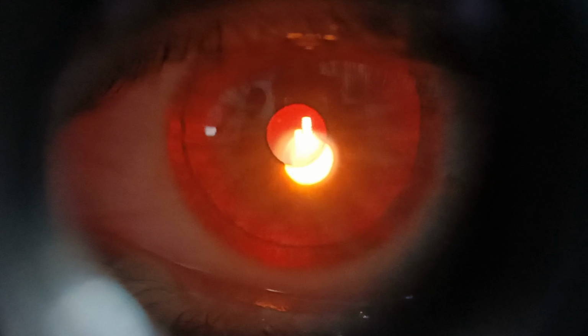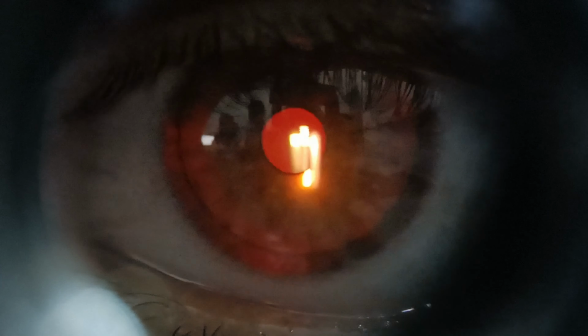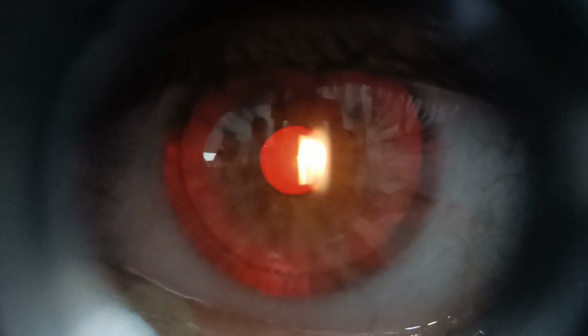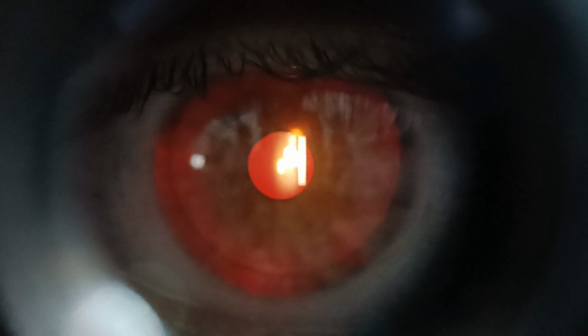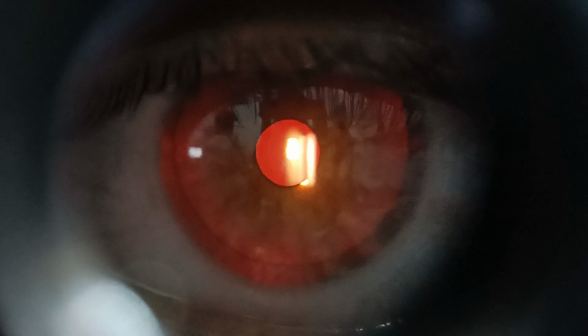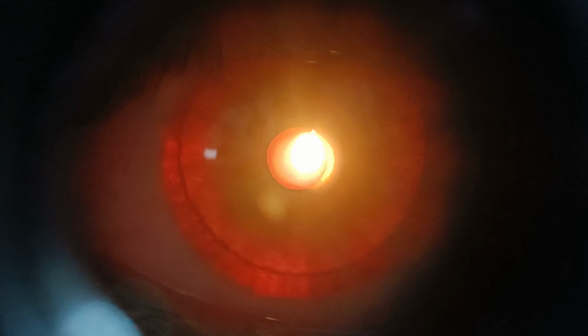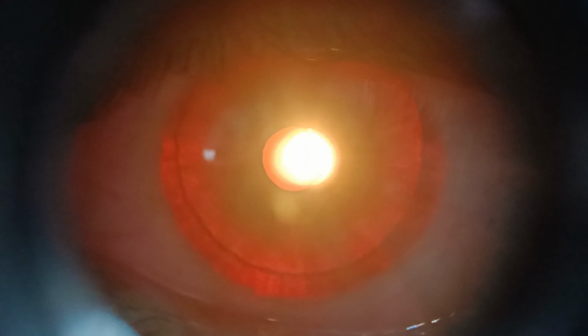This is the trans-illumination or the retro-illumination test in this patient. You can appreciate there are some findings in this patient. You can answer the findings in the comment section of this video. This is the retro-illumination test of this patient, indicating some particular finding related to the particular case or condition.